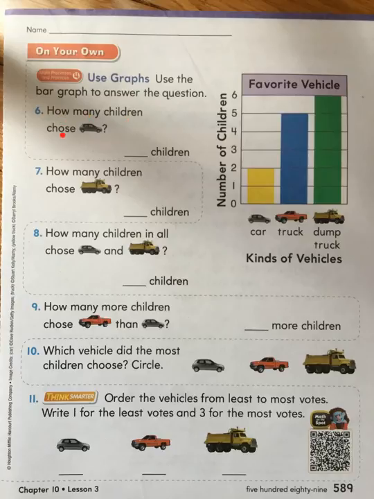How many children chose, what is that? Not sure. Let's look at the picture. Car. So how many children chose cars? Well, instead of going from left to right to look at our bar, we're going to go from the bottom, go all the way to the top to when the bar stops, and go over to the side. What number is that? 2.